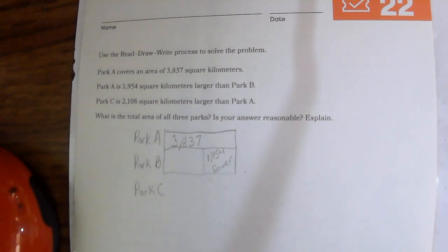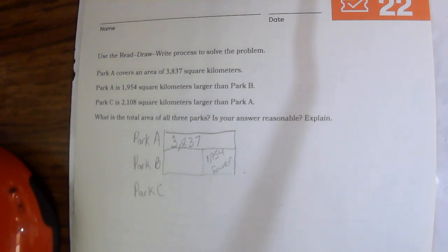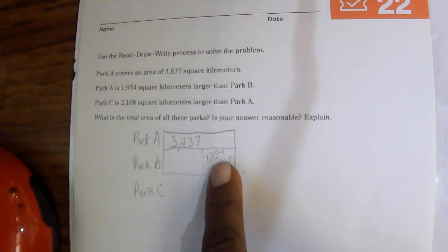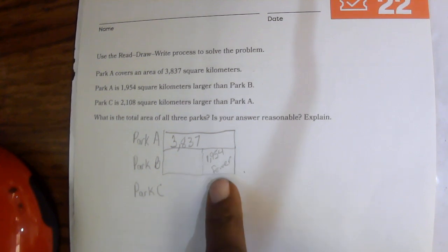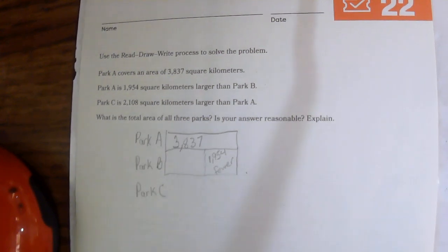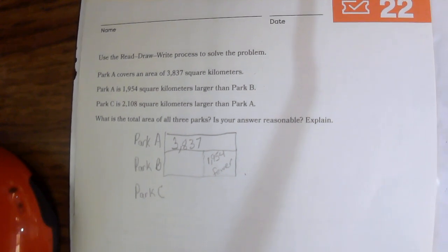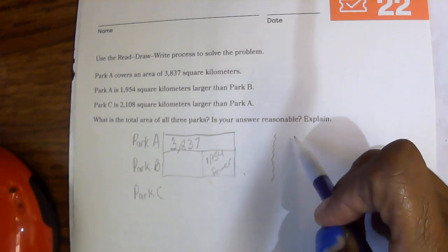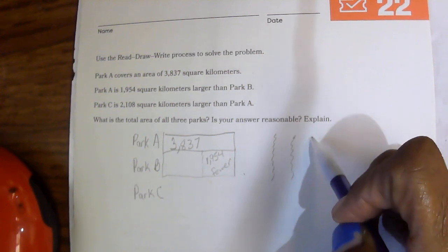But I think to go in line with the kids, the course in which we're doing, to put fewer here so they'll know to subtract. Otherwise, they will assume, oh, well, Park B is 1,954, and it is not. Okay? So Park B is 1,954 fewer than Park A. So it goes hand in hand, whether it's fewer or more. So let's do our lines. It's 4 digits, so I'm going to do 3 lines.